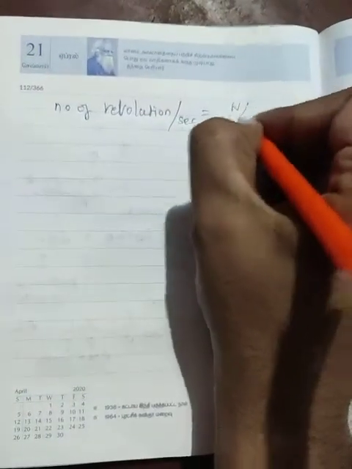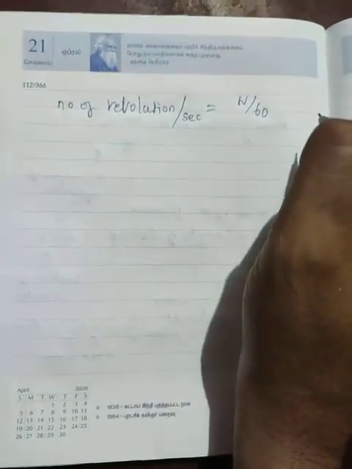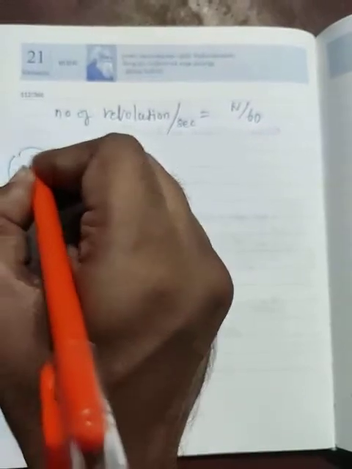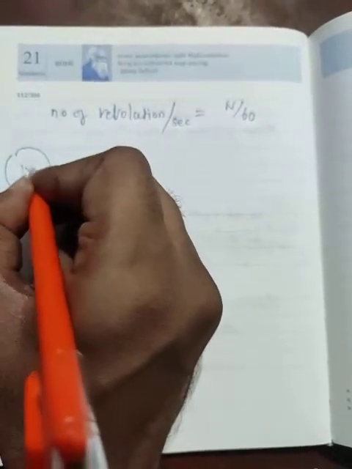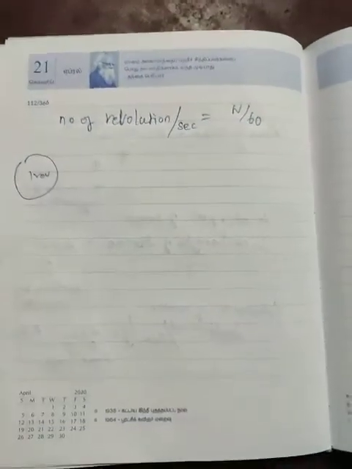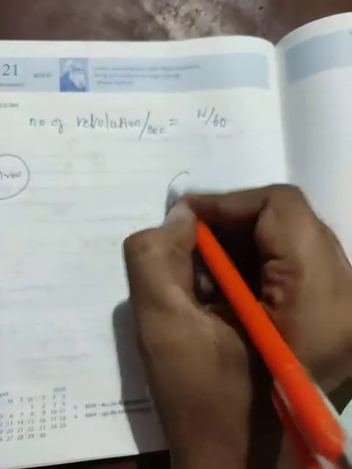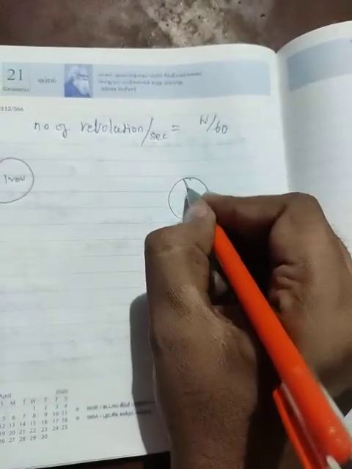So for one revolution, the volume filled by the fluid is AL, which is equal to pi by 4 d square into L. In case of a reciprocating pump, we have n by 60 revolutions for every second. So for every second, it will give AL multiplied by n by 60 of volume. So per second, it will give that.